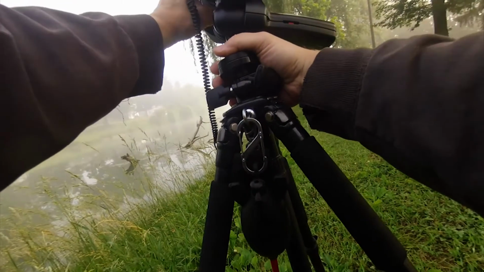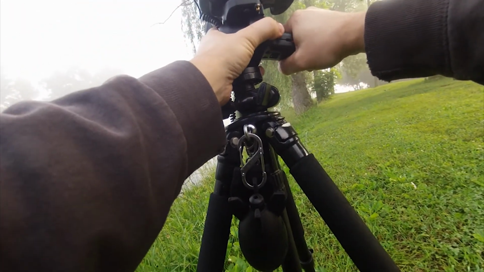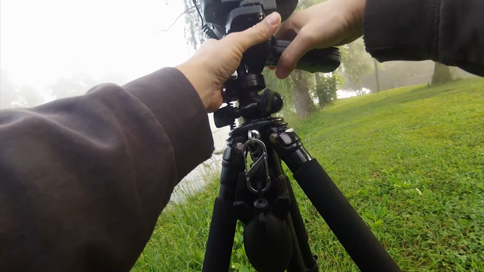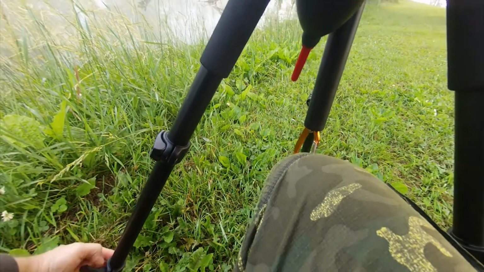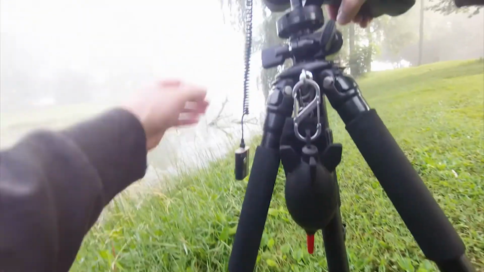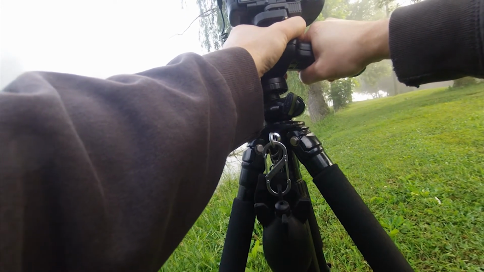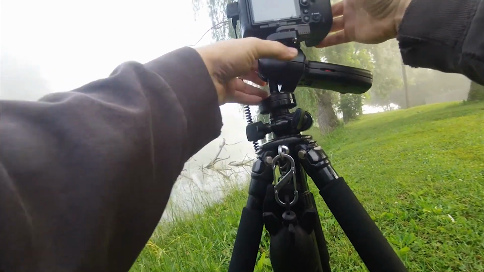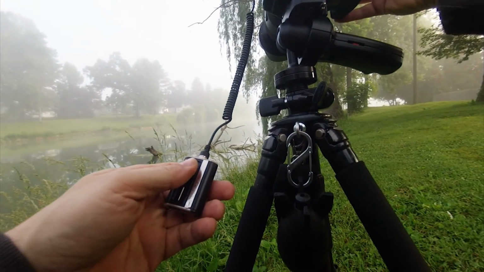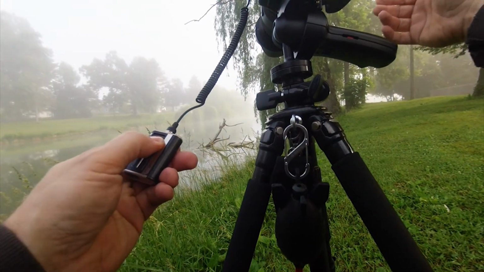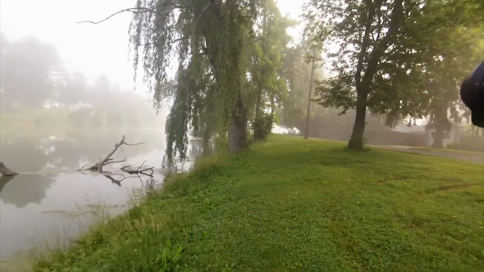Cool. All sorts of things in the scene. If you take the time to look at them, you can find cool little compositions just about everywhere. There we go. All right, back to walking to the car.